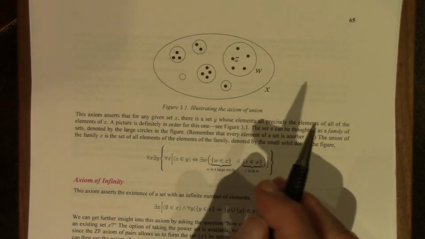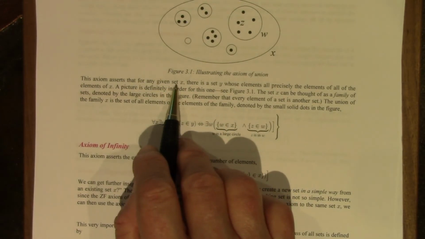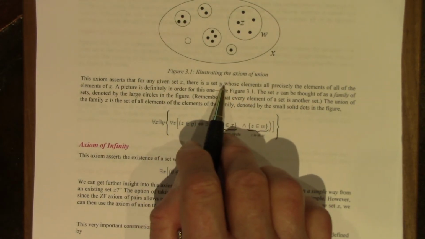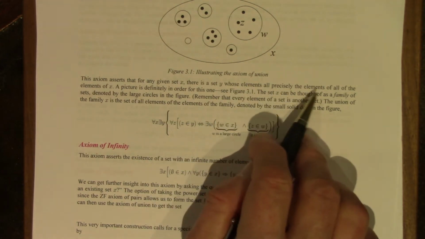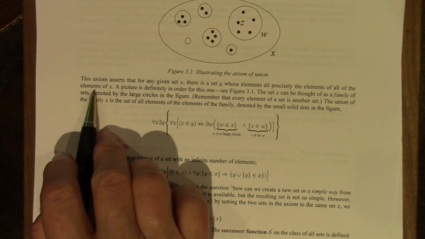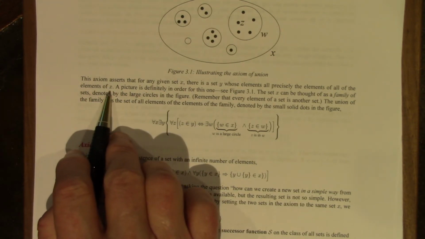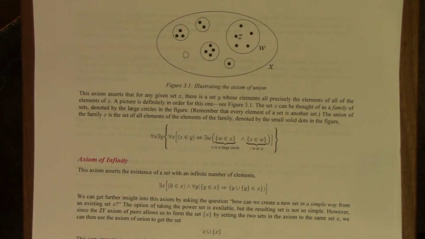Axiom of Union. This asserts that given any set x, there's a set y whose elements are precisely the elements of the elements of x. That's quite a tongue twister, which is why I drew a picture.